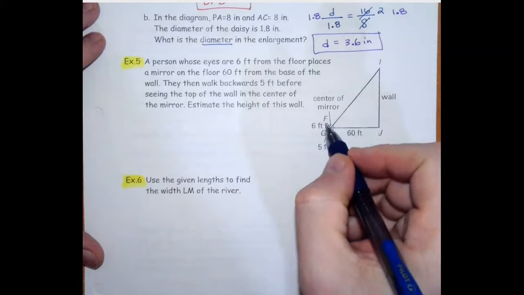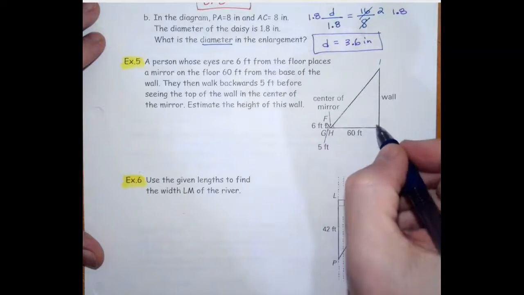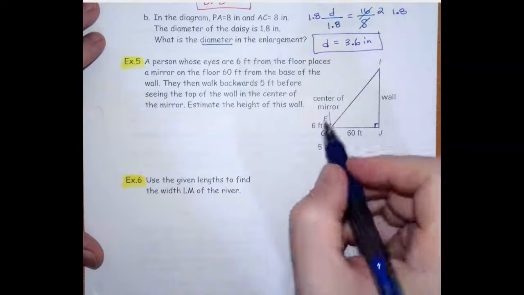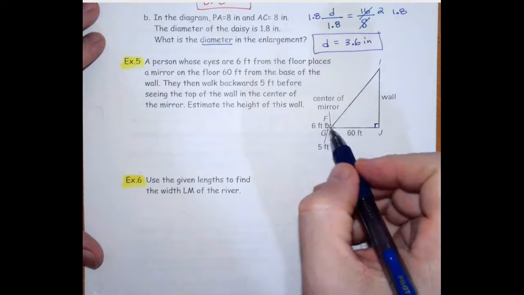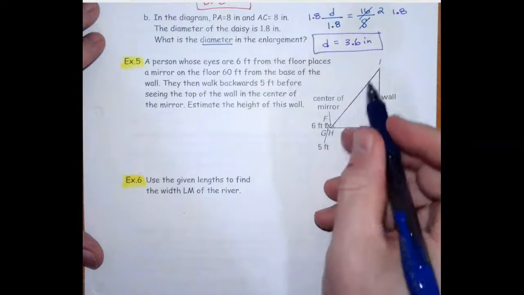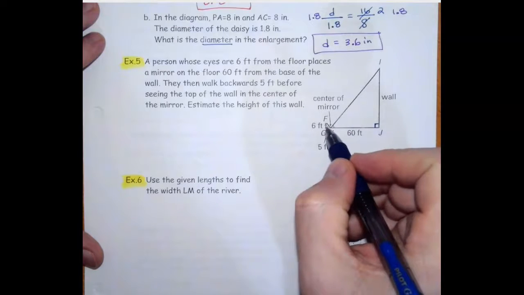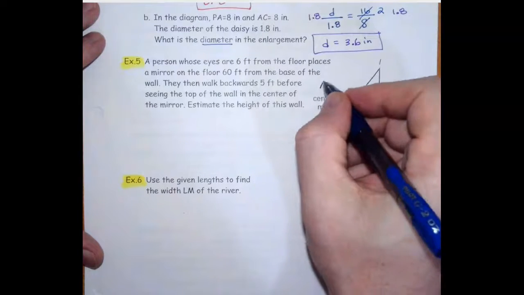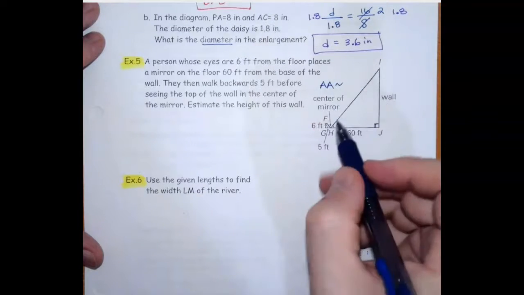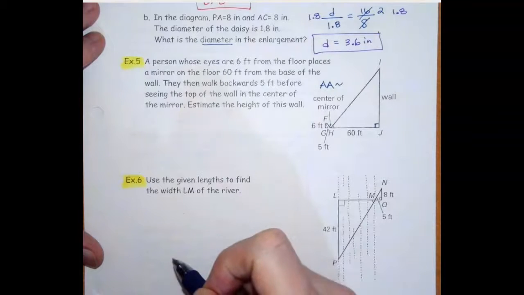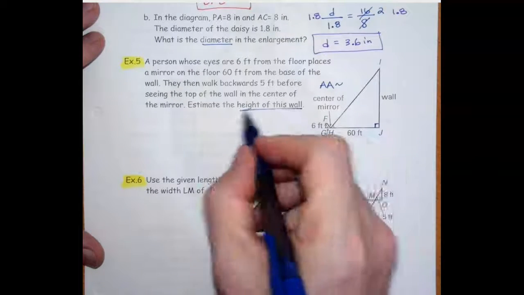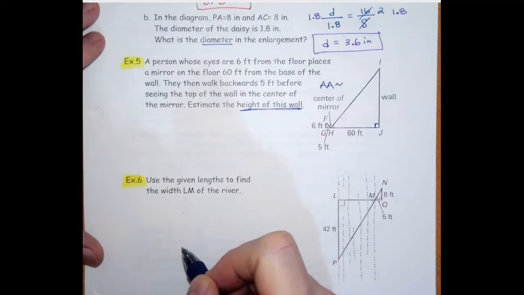So you would assume that the person would be perpendicular to the ground and the wall will be perpendicular to the ground. Also, by looking at the mirror and that reflection going directly up to the top there, these two angles will be congruent also. So by angle-angle similarity, these two triangles are similar. So remember, this is similar. We've had several of these questions throughout Chapter 8.